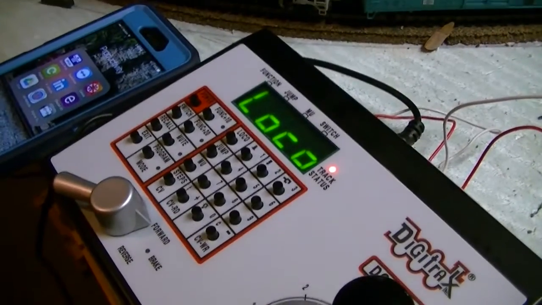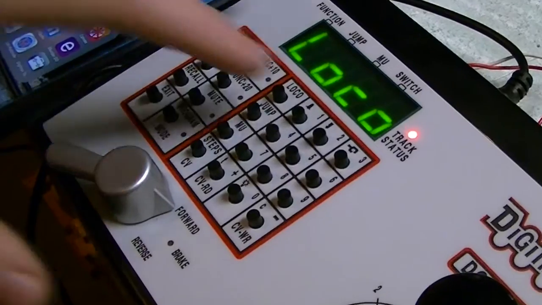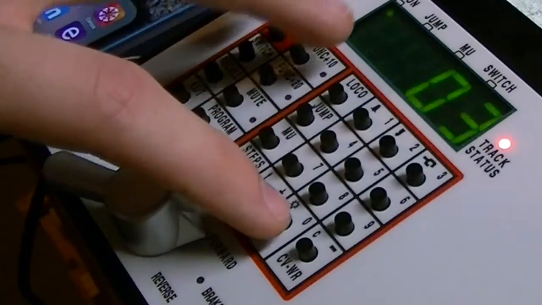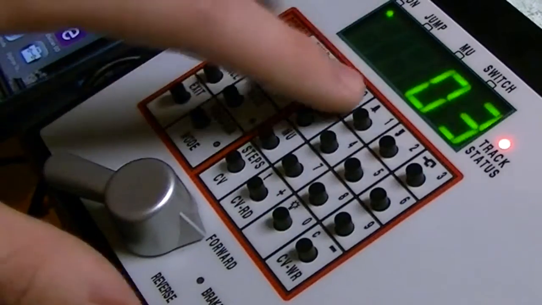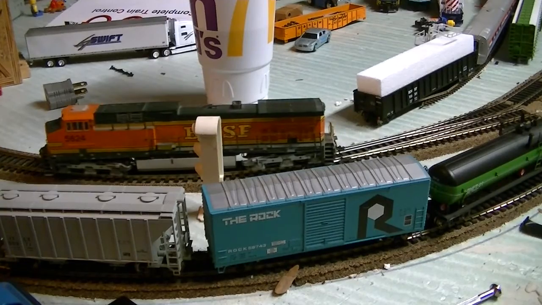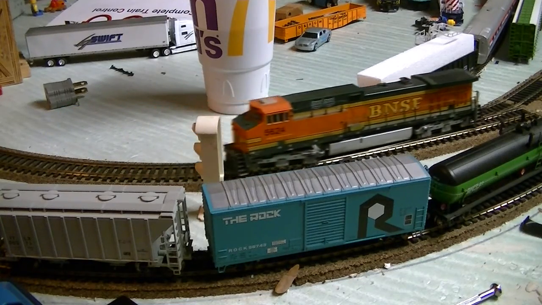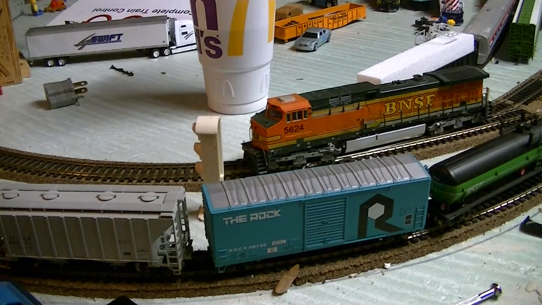So if we head over here to my panel, I'm going to hit Loco, do 03, hit Loco again, and you'll be able to see that this locomotive responds to address 3. So, we're going to fix that.